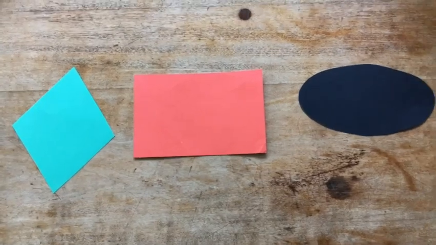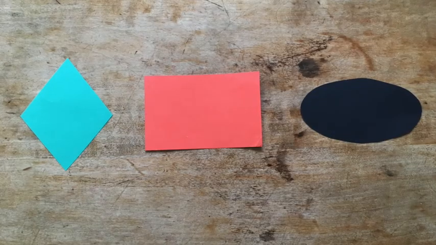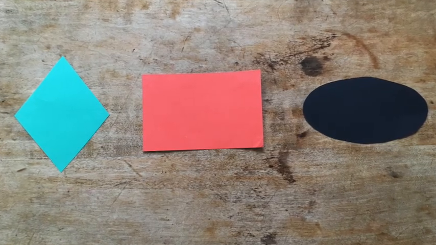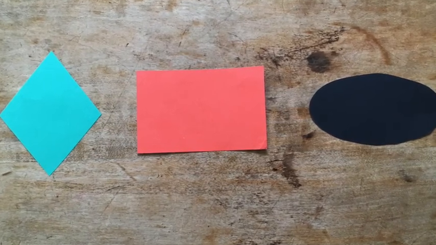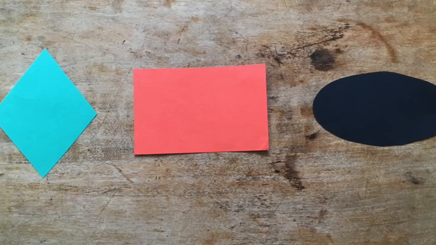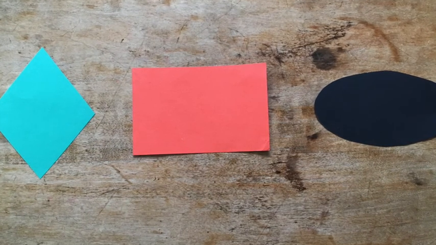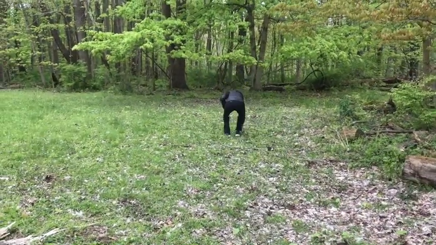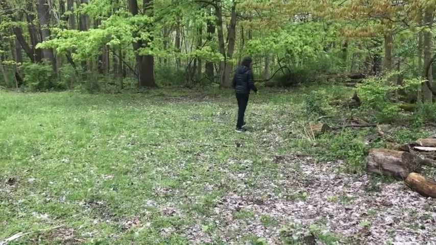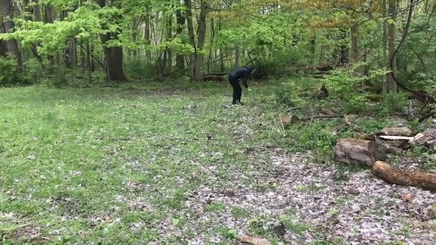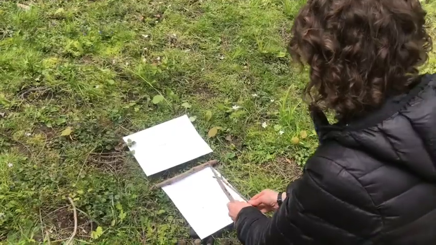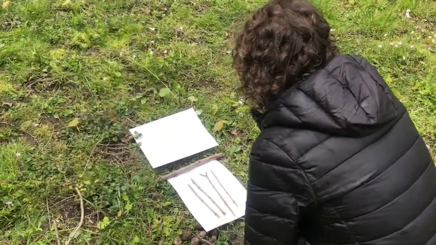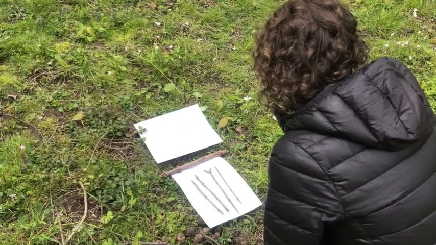Alright explorers, now you know what makes a rhombus, a rectangle, and an oval. Let's go outside and let's make these shapes. I collected mostly sticks and a couple seeds. I had a picture of the shapes to help remind me what each shape looked like.